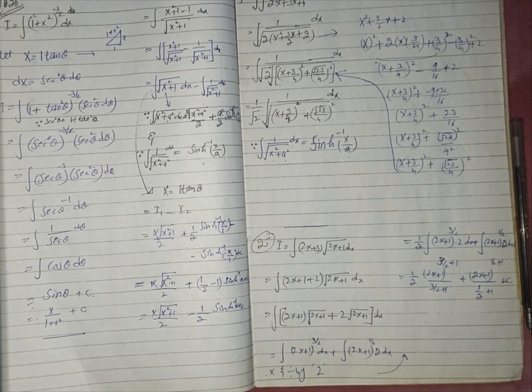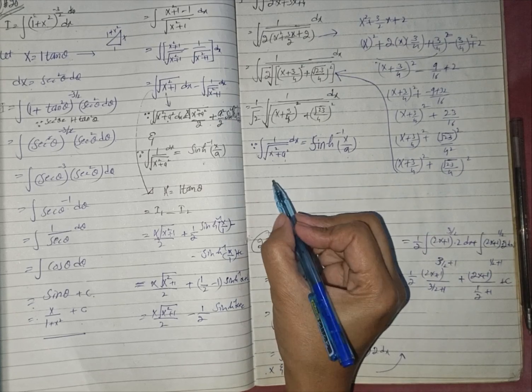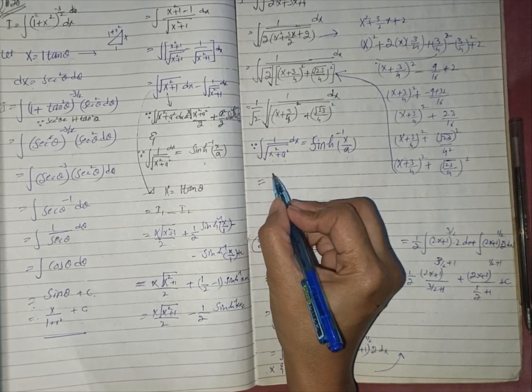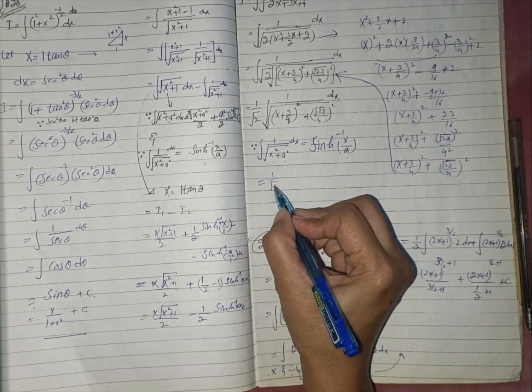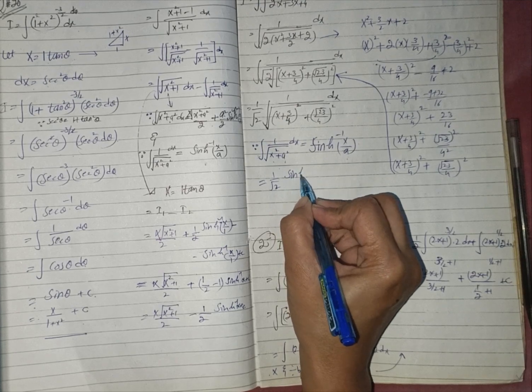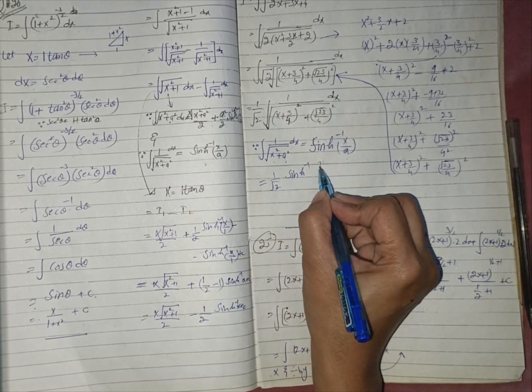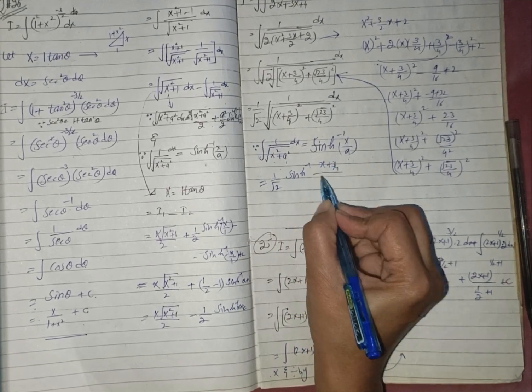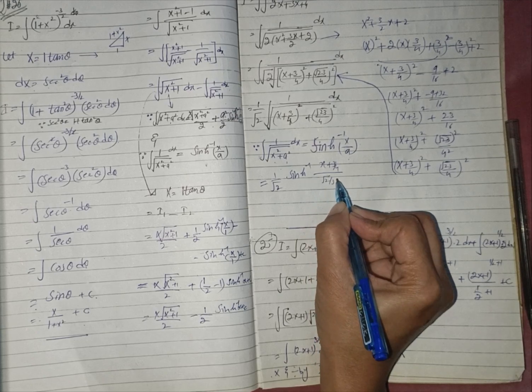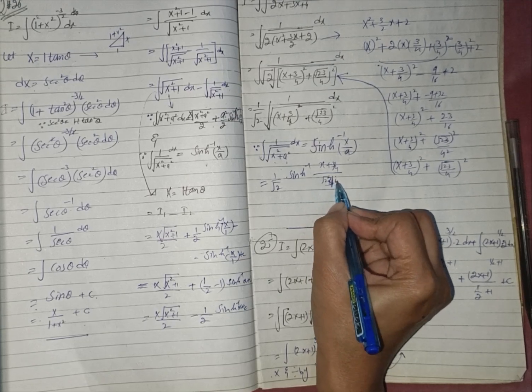If we replace the values of x and a in this formula, we will get 1 upon square root 2 sine hyperbolic inverse of x plus 3 upon 4 over square root 23 upon 4.